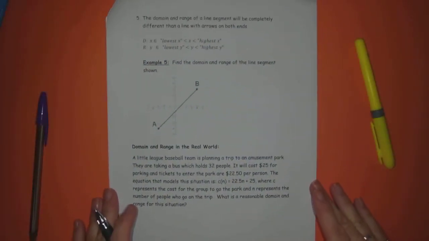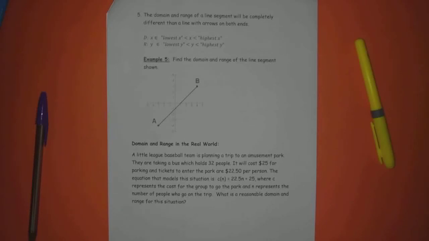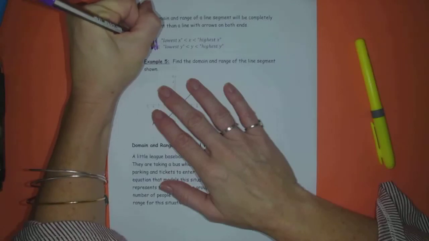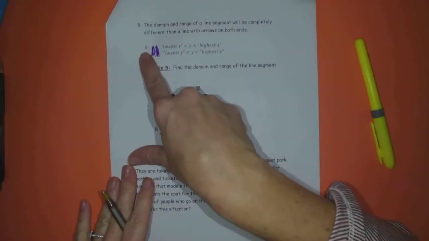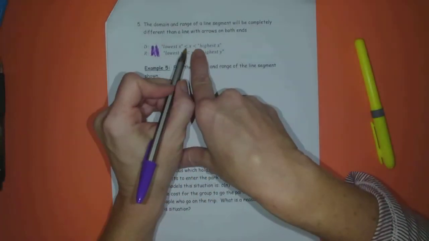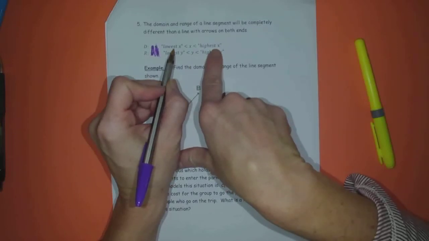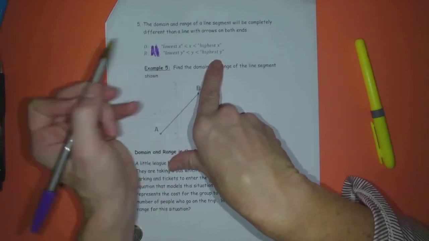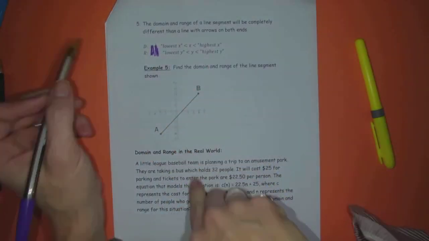Number 5. The domain and range of a line segment will be completely different than a line with arrows on both ends. So if you're doing the domain and range of a line segment, which you're going to see below here, then your domain, your x, will be trapped between the lowest x and the highest x, and your range will be trapped between the lowest y and the highest y. So let's take a look at this example.